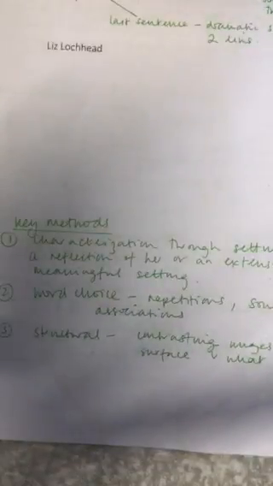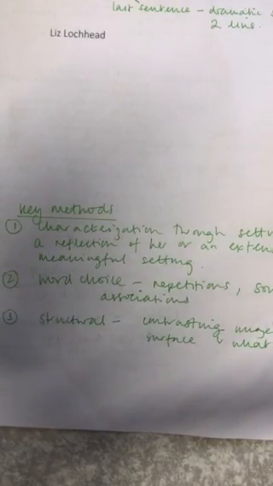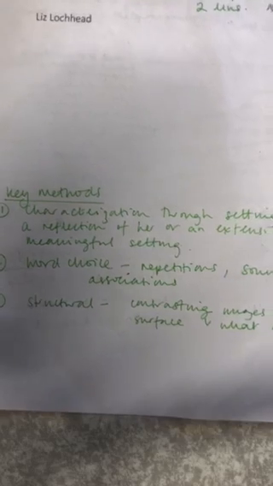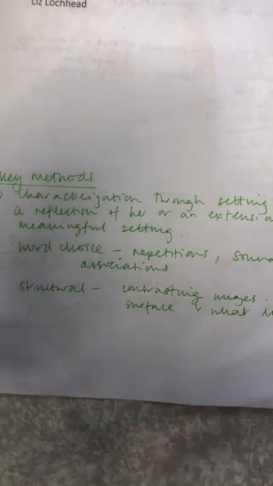So in terms of methods, not dramatic methods because it's not drama, that Liz Lockhead is using, key methods I'd say, of course, is characterisation through setting. The house is a reflection of this mother figure. It's an extension of her personality. The setting is meaningful, very important, very significant. And then I think word choice, focus on Liz Lockhead's choice of words, the repetitions, the sounds, the connotations of them. It's poetry, so every single word in there has been very carefully chosen, very carefully crafted. And the structural device, contrasting images, what's happening on the surface, and then the distortion, what really is happening underneath. Sorry, that was a bit long.